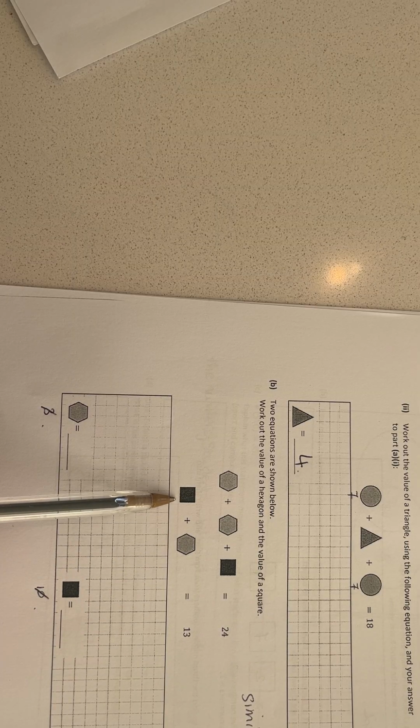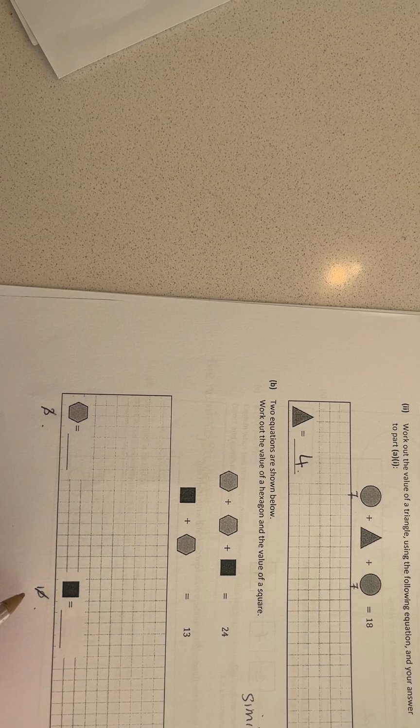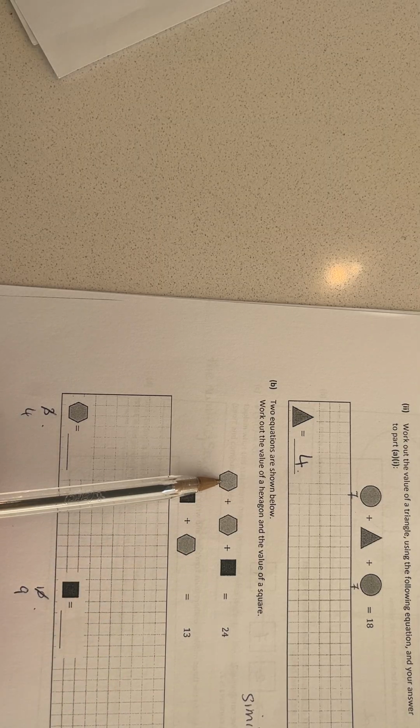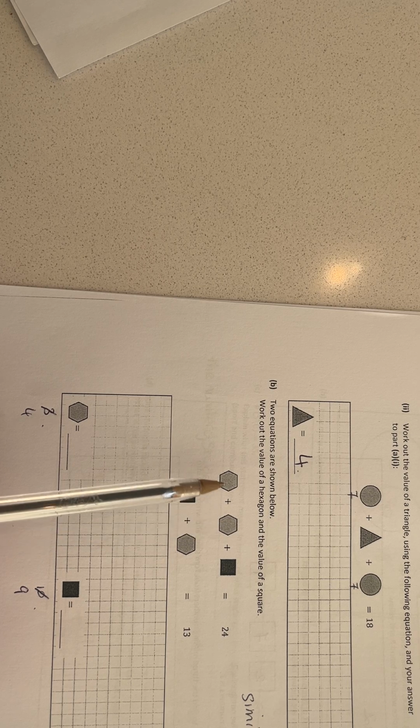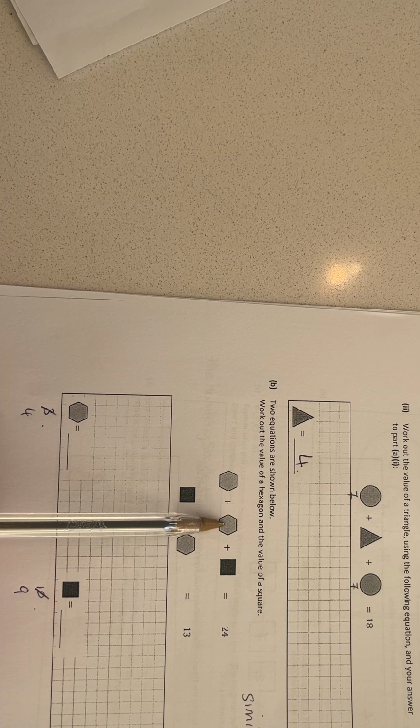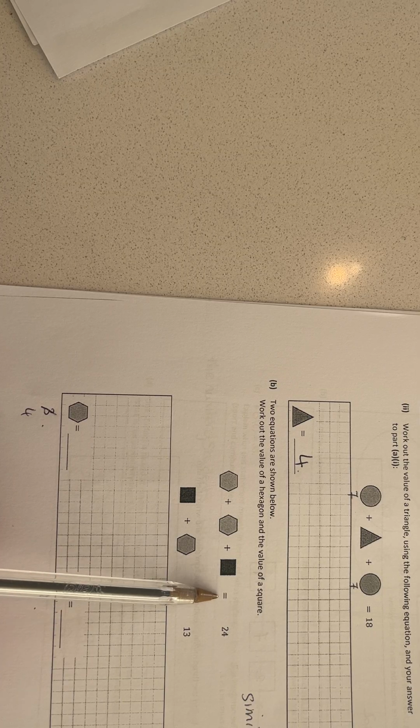Maybe 9 and 4. Because again, 9 and 4 does give me 13, but let's just check. Does 4 plus 4 plus 9 give me 24?